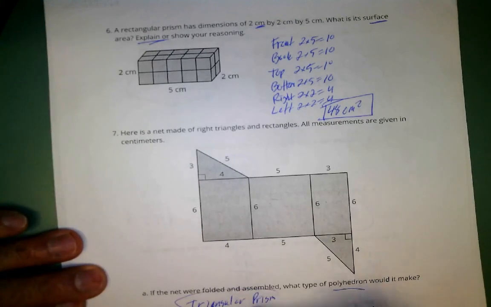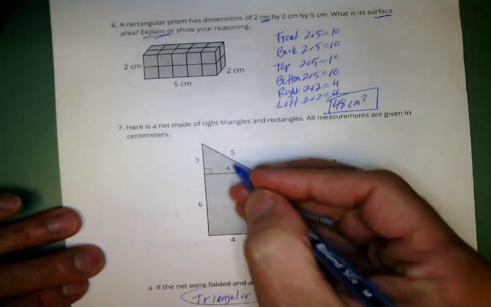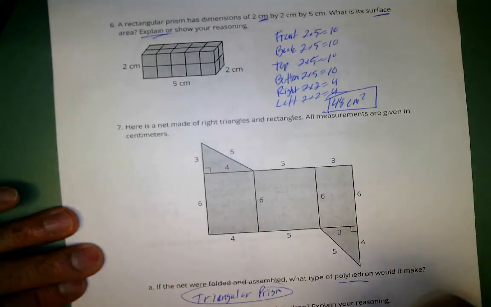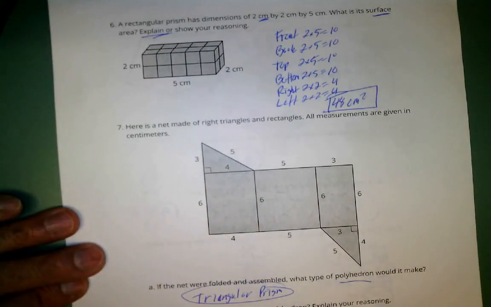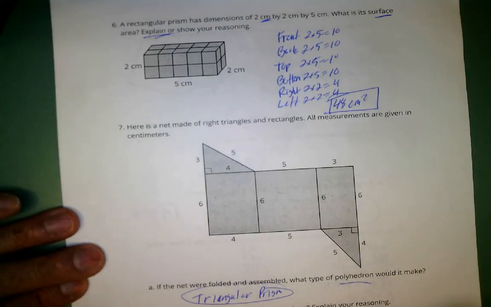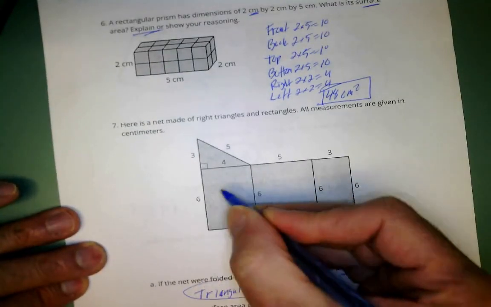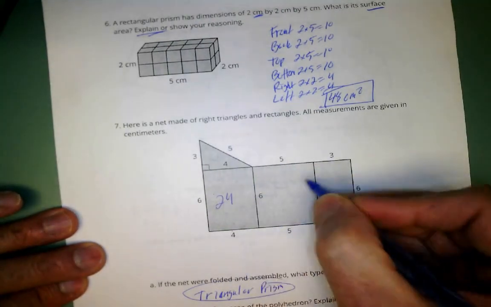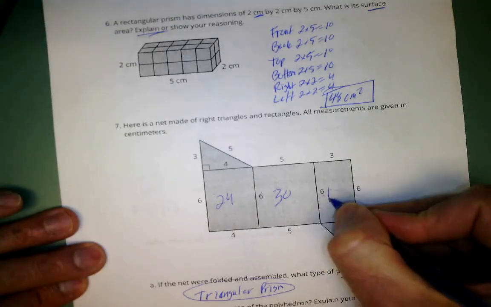Okay? And what is the surface area? Okay, again, when I do those, I would just call one the bottom, all right, and start folding, all right, and see what would this be? That would be the ramp. That would be the back. Okay, surface area. I have to get the area of each face. 4 times 6 for this rectangle, that's 24. 5 times 6 for this rectangle, that's 30. 3 times 6 for this rectangle, that's 18.